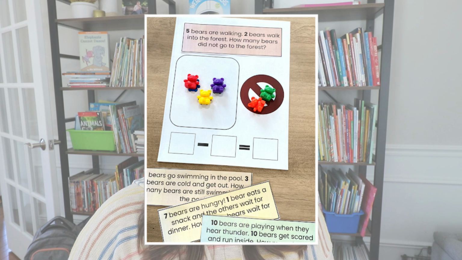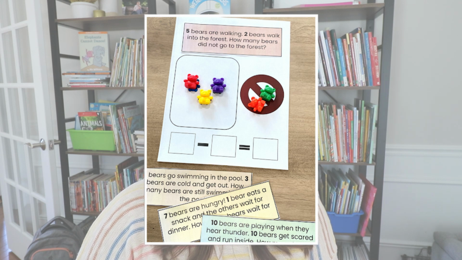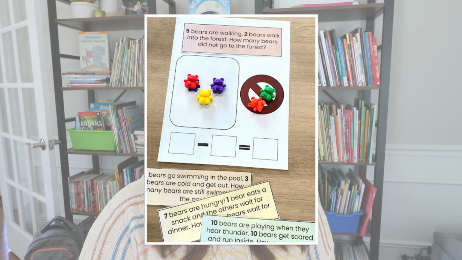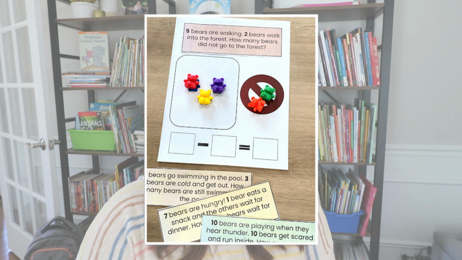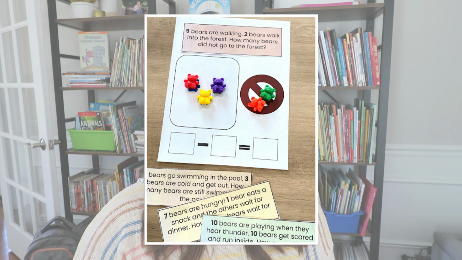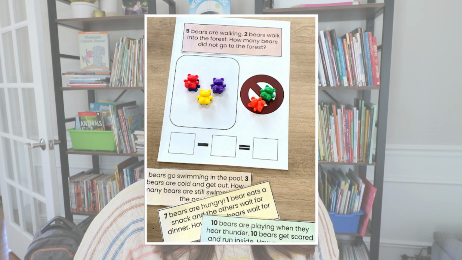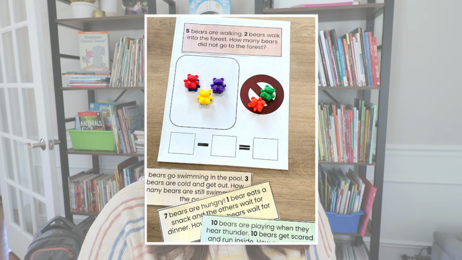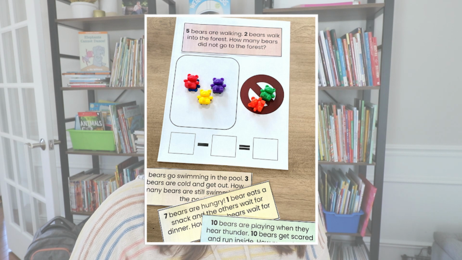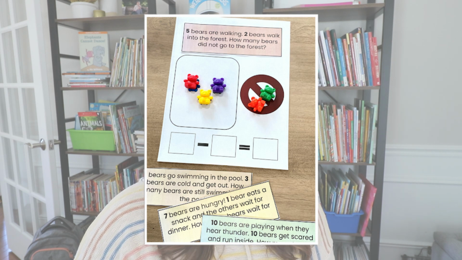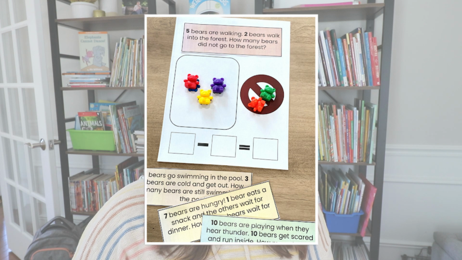5 bears are walking. 2 bears walk into the forest. How many bears did not go into the forest? And they will actually start with their 5 bears over in that big area, and then they will move 2 to the did not go into the forest, so the remove pile. And then they have to write an equation. 5 minus 2, how many are still left over there? Of course, I would laminate that page so they can use it with a dry erase marker, and then they will erase it and use another one. 7 bears are hungry. 1 bear eats a snack and the others wait for dinner.